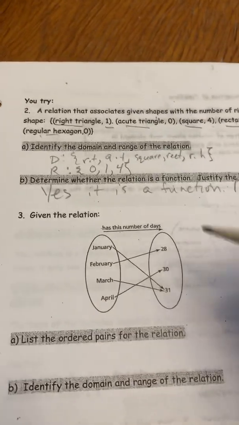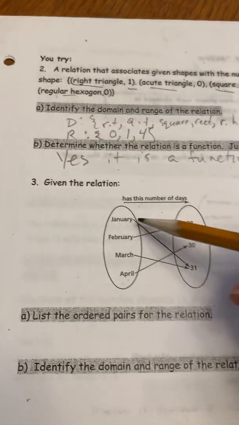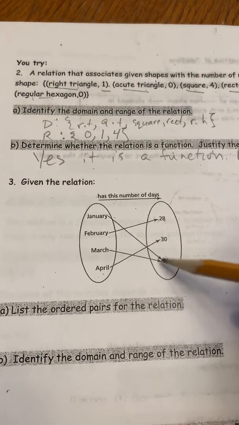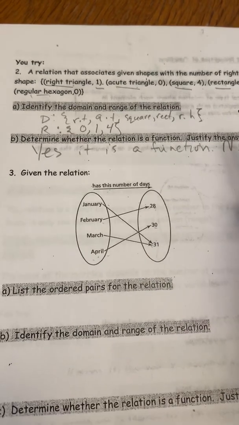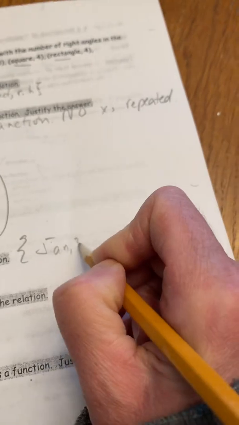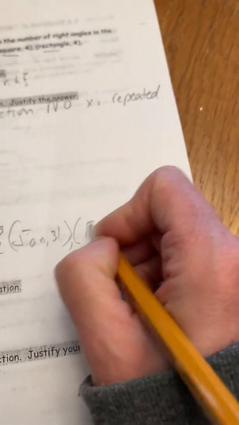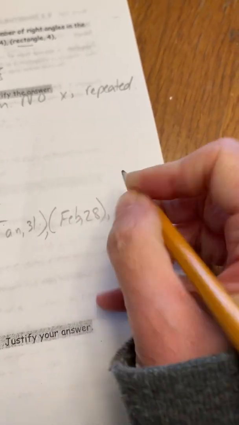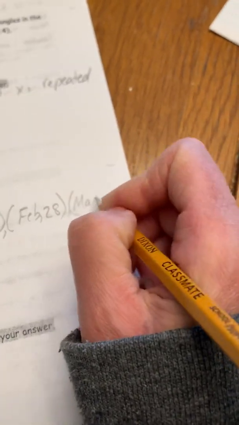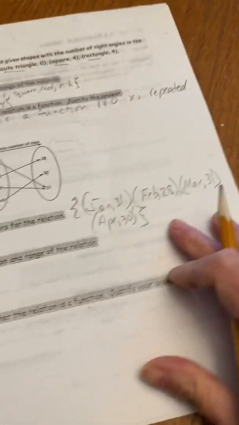All right, given this relation, okay, a set of months has this number of days, and here are the days over here: January 31, February 28, March 31, and April 30th. List the ordered pairs, okay? So here we go. January has 31, and remember that ordered pairs always have to be in a set of brackets, okay? February 28, March, we can abbreviate them at this point, right? 31, and then the last one is April. April has 30 days.